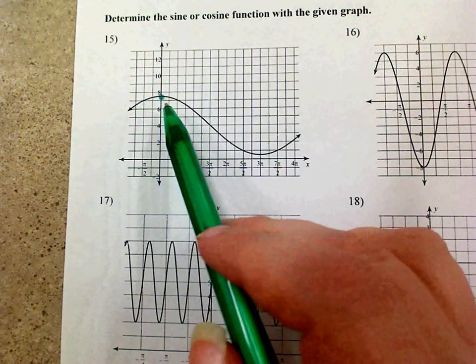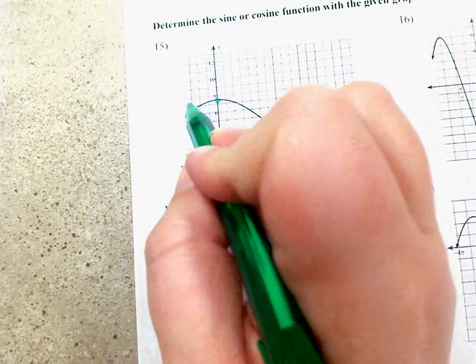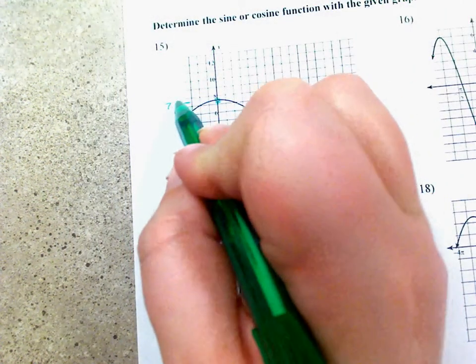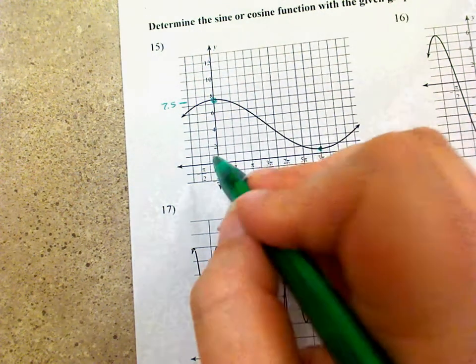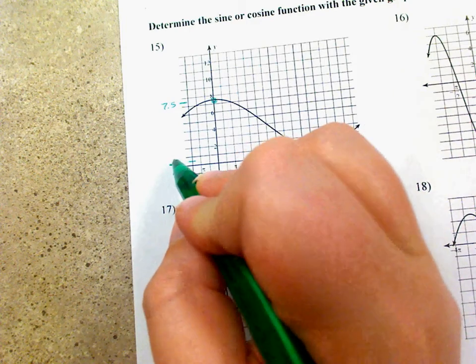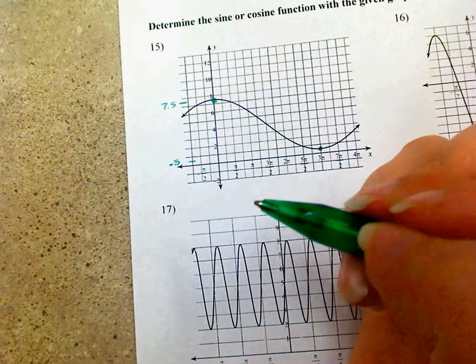And it looks like my minimum is at 0.5. But by drawing my starting point, I can quickly decide whether or not it's a sine or cosine. And the fact that it starts at the max leads me to believe that this is in fact a cosine function.